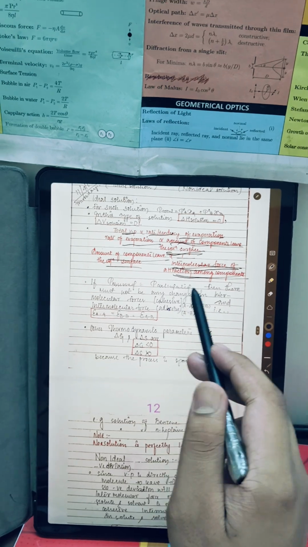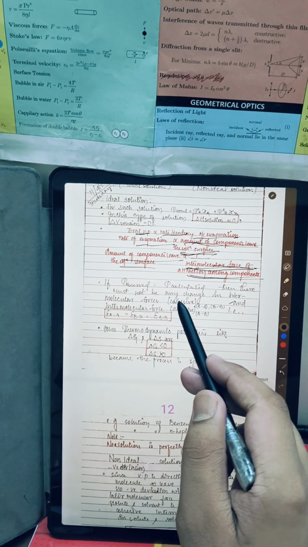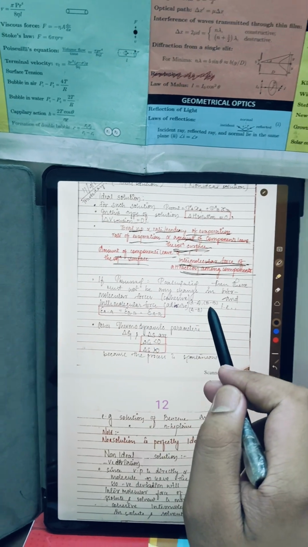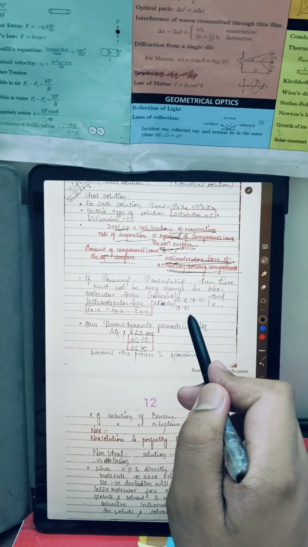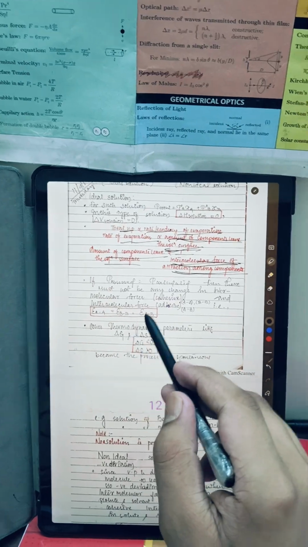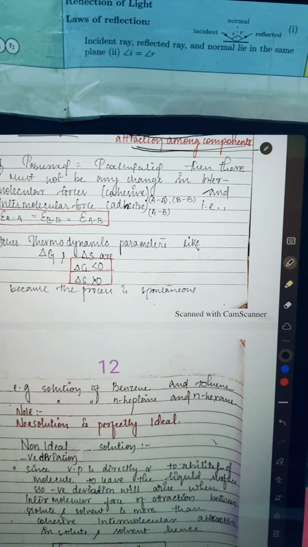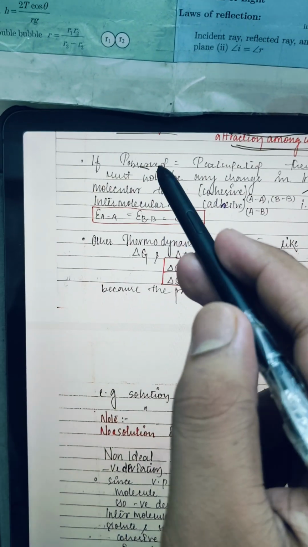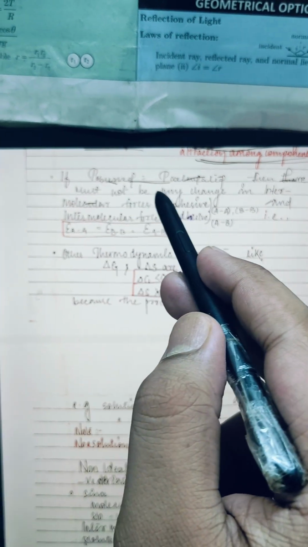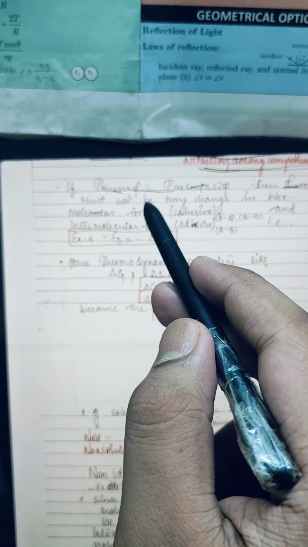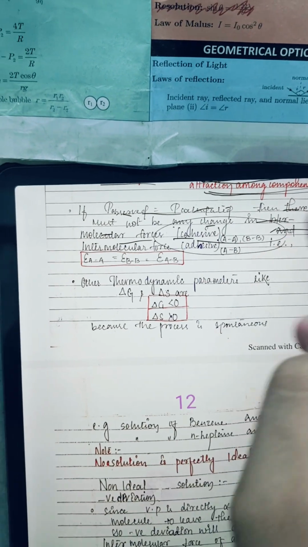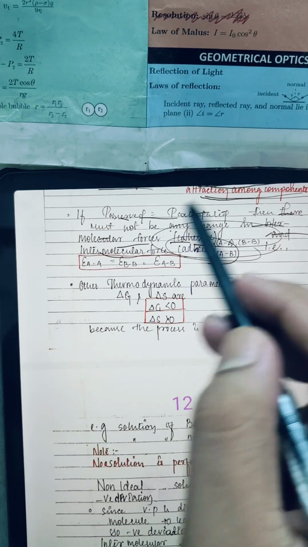If P observed is equal to P calculated, then there must not be any change in intermolecular forces. That is, cohesive forces AA, BB, and adhesive forces AB must be unchanged. What does P observed mean? It means that if the observed pressure is equal to the calculated pressure, then there must not be any change in the intermolecular forces. That is, cohesive must be the same and adhesive must also be the same.